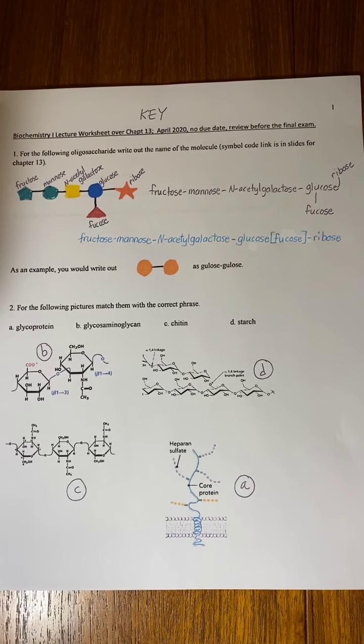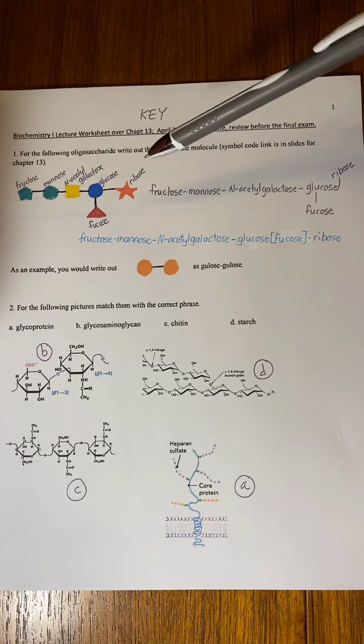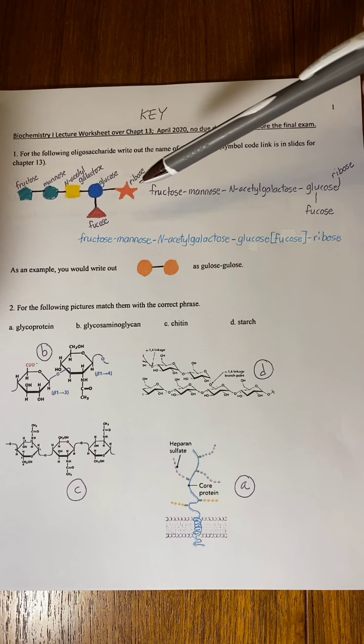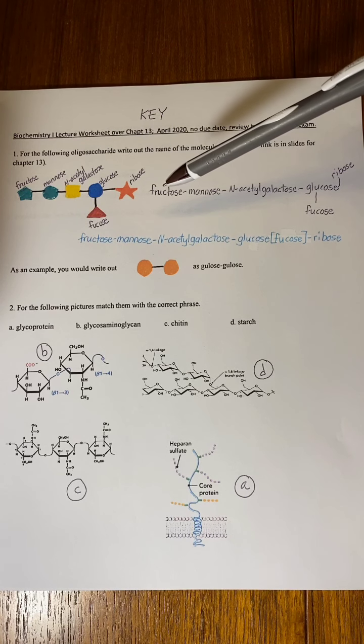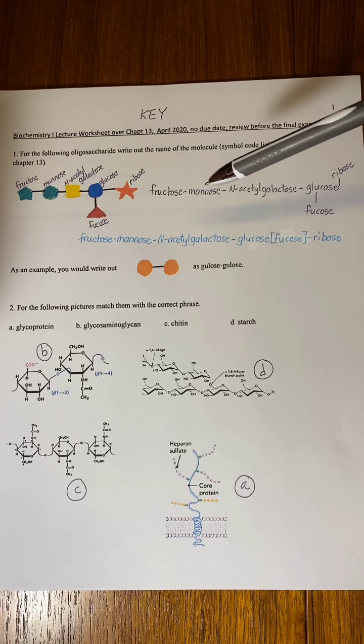Let's go over the answers to the worksheet on chapter 13. This key is posted on Educat already, but I just wanted to go over a few things with you. The first one asks you to come up with the name of the oligosaccharide that's depicted by the colored shapes. So to help us, I wrote in the name of each monosaccharide depicted, and all I want you to do is be able to write this out in a row with the full name. So fructose instead of FRC, mannose instead of MAN, and so on.